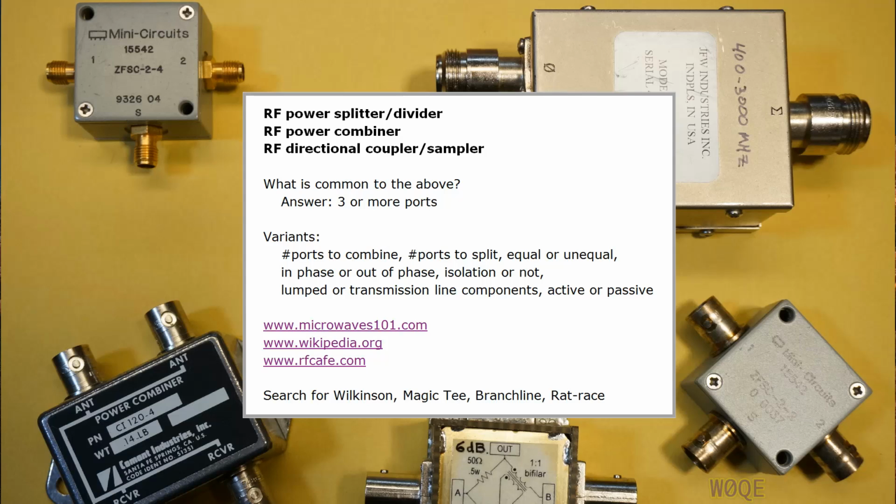Before we do that, though, let's continue on with what types of circuits really exist. A power splitter or combiner can be designed to have two ports to combine, 3, 4, 6, 8, several numbers. Usually 2 is probably the most common. 3, 4, 6, and 8 are the next most common. When you get to a certain number like 8, there are usually diminishing returns and you don't go any higher than that. They can be equal or unequal, those ports.